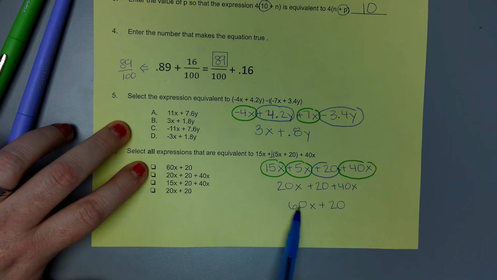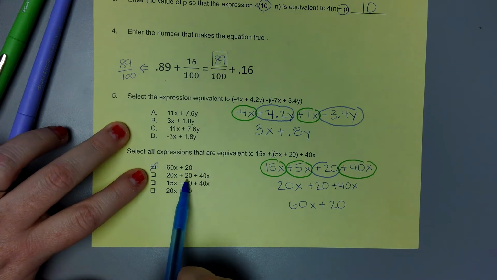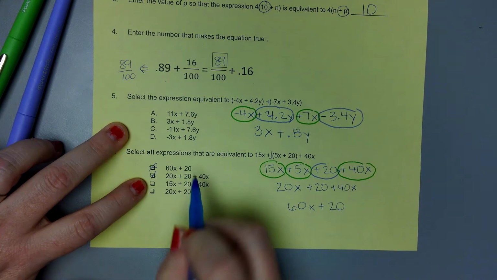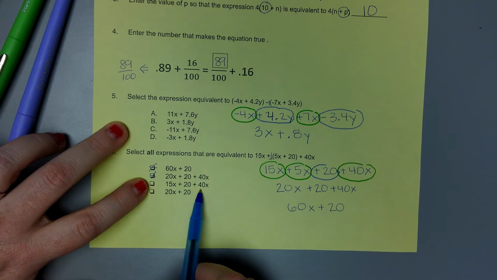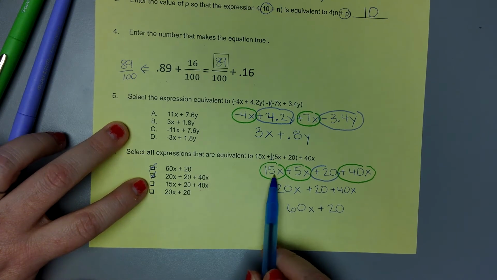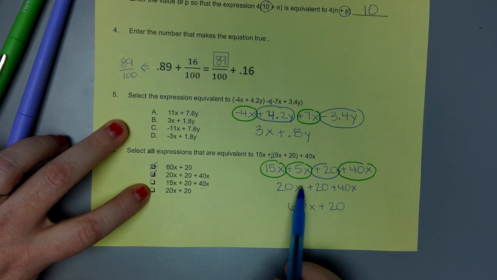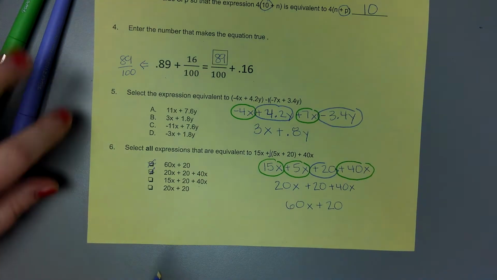So the first one matches, 60x plus 20. Second one, 20x plus 20 plus 40. Well, there's that one, so it matches. 15x plus 20 plus 40. Well, we're missing a 5x there, so that doesn't work. 20x plus 20, that gives us just this first part of it, so we're missing that 40x.